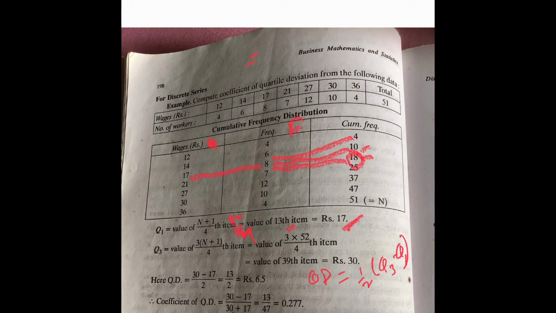First one is this, second one is 30. Now the value of the 39th item is greater than 37 but less than 47.